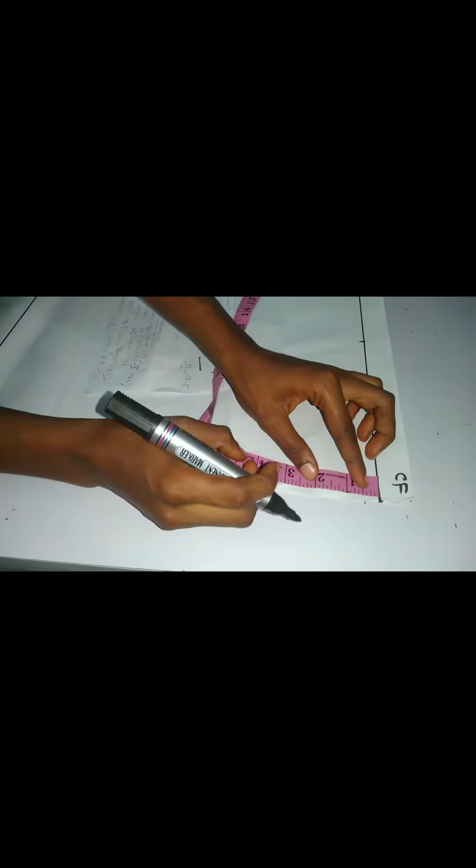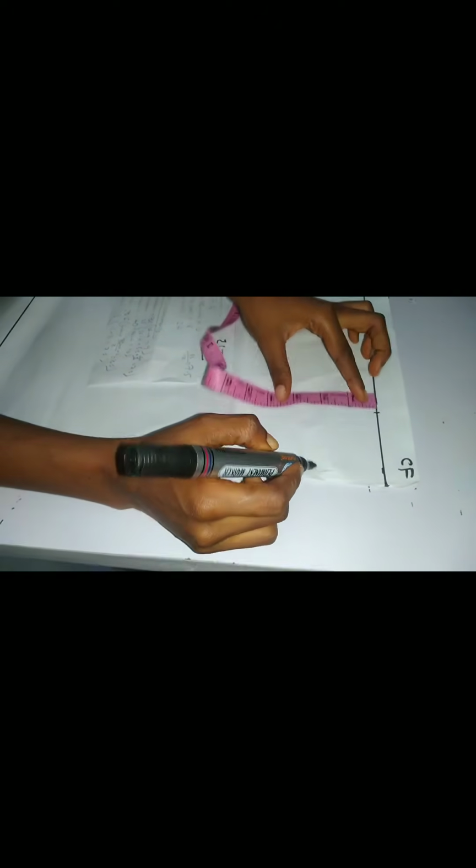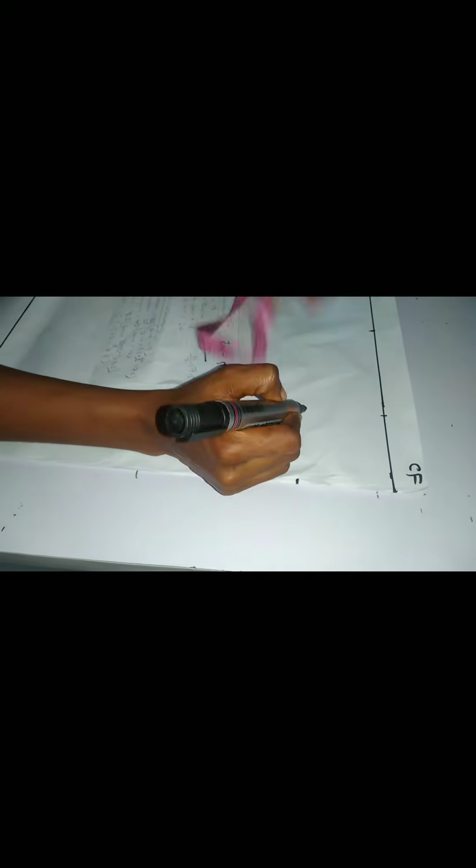Okay, then after that we are going to place our neck circumference. The neck circumference we are using is the standard, which is 3 inches by 3 inches. So we're going to turn it into a box.